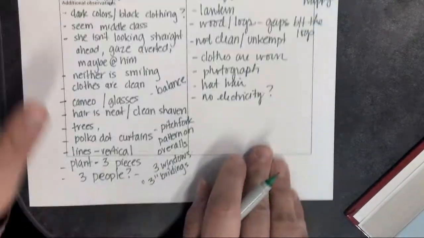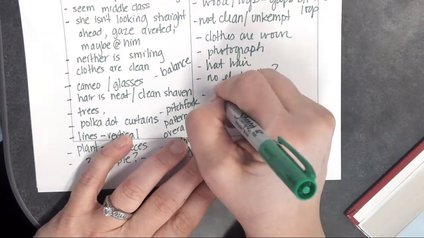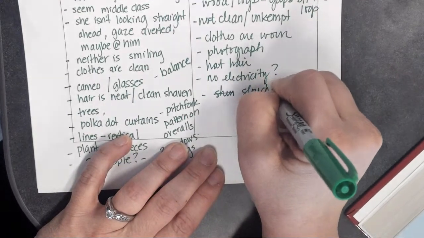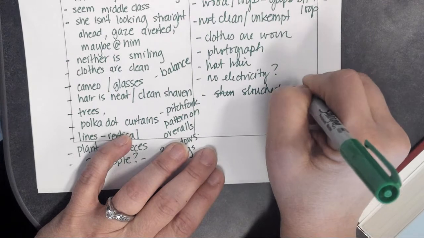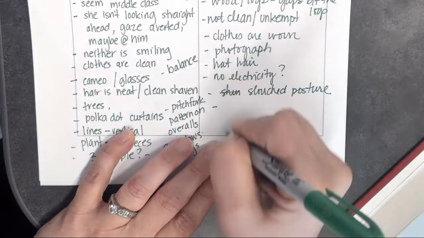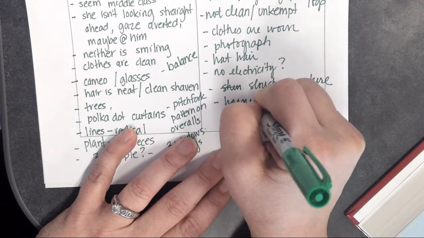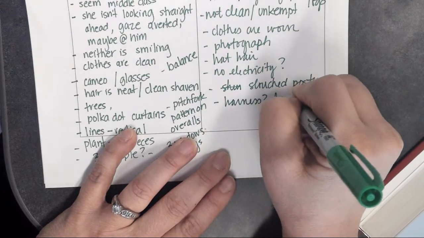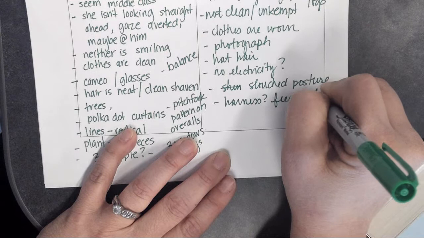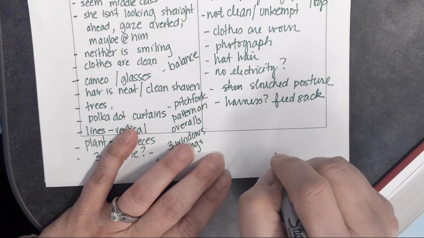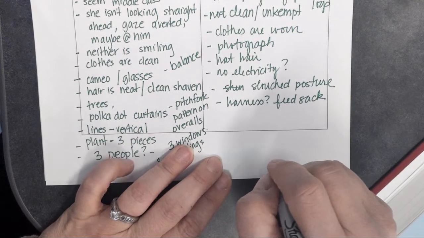What about their posture? Yep. And there looks like a harness that's hanging on the side of the building, and a feed sack. What about the lines?